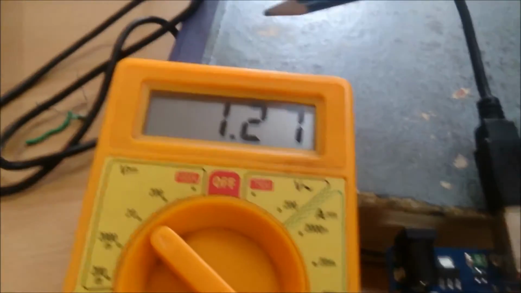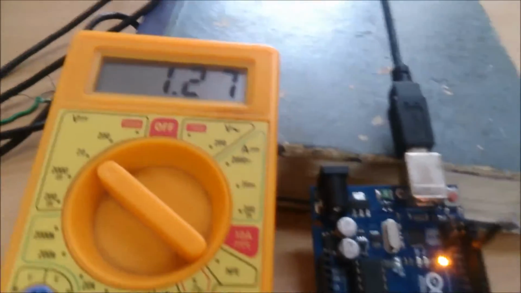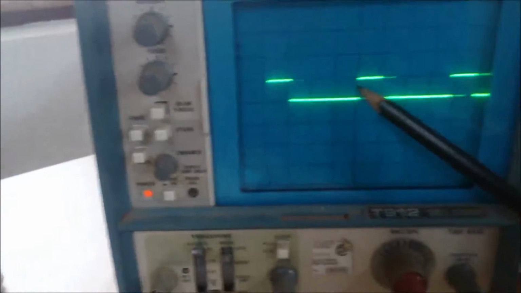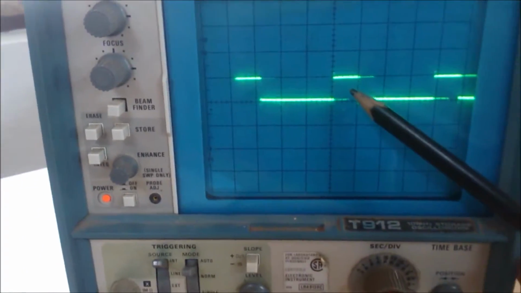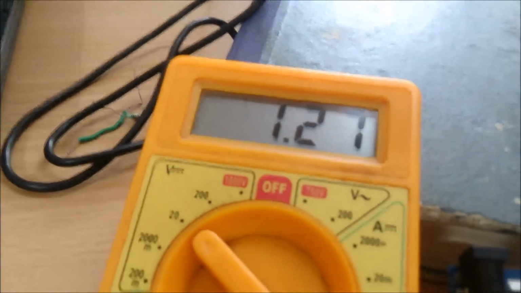And so the corresponding voltage I get is 1.27 volts, and that's the average of this. So that's 5 volts into 0.25, that gives me 1.25, and that's what I'm getting.